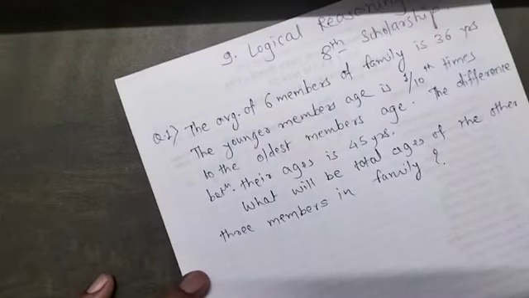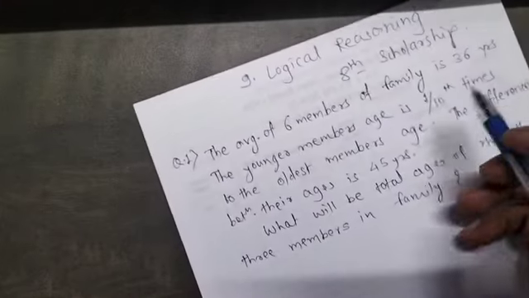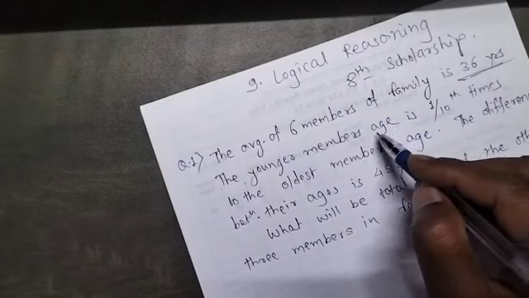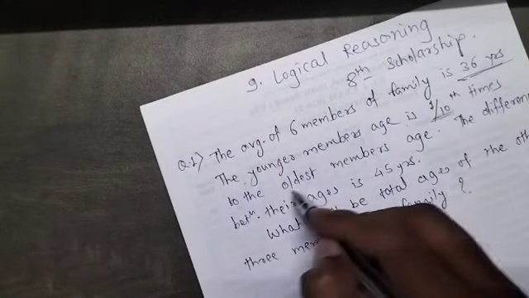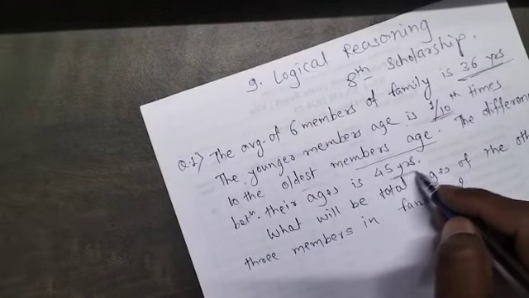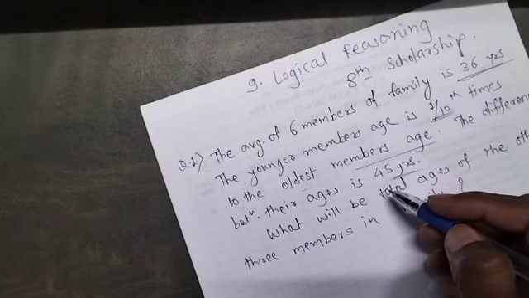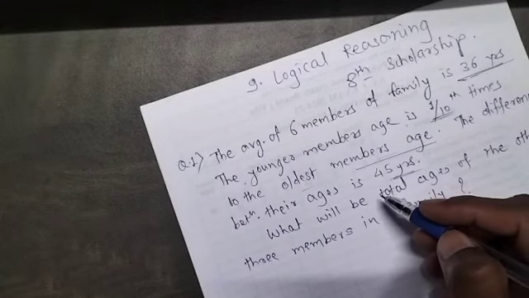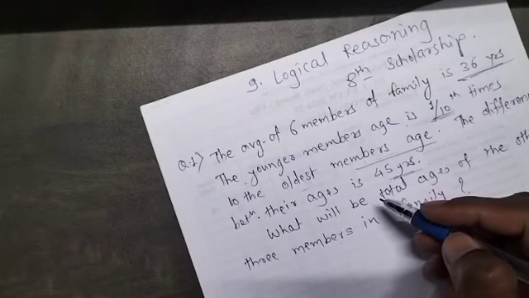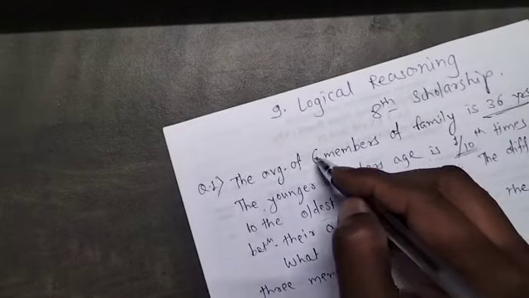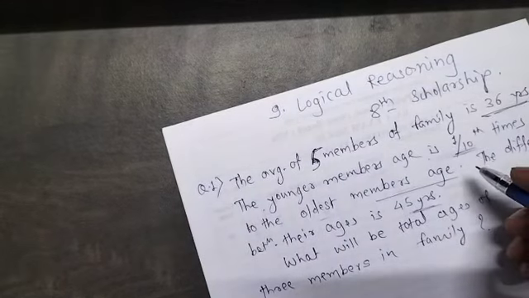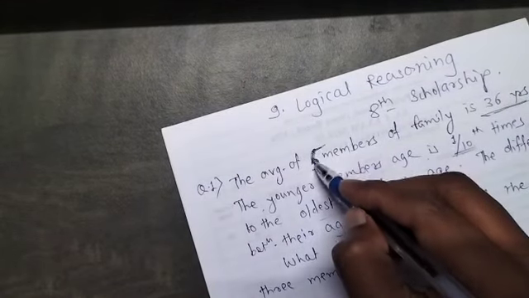So this is the problem which is given. The average of 6 members in a family is 36 years. Main focusing points: the younger member's age is 1/10 times the oldest member's age. The difference between their ages is 45 years. Then find the total age of the other 3 members in the family. Here a mistake was made while printing. There are a total of 5 members in the family. Kindly correct this problem to 5 members.